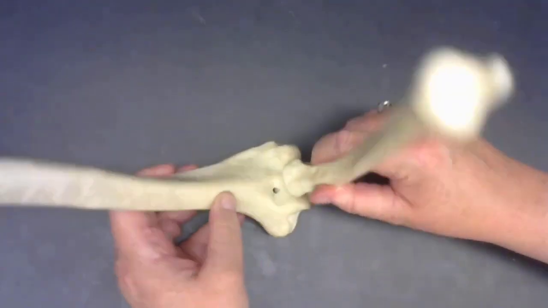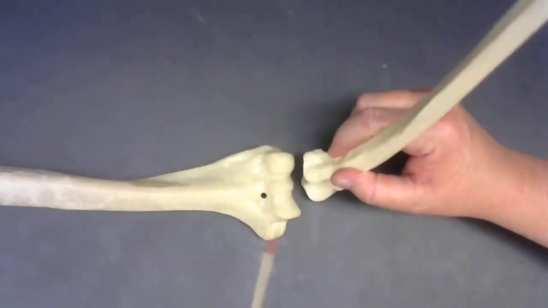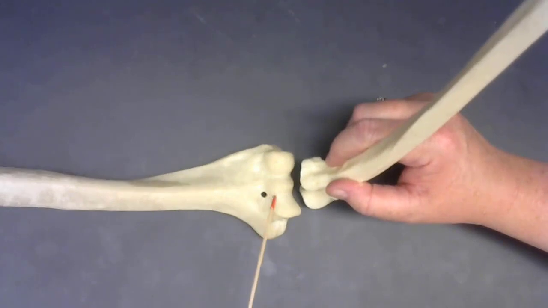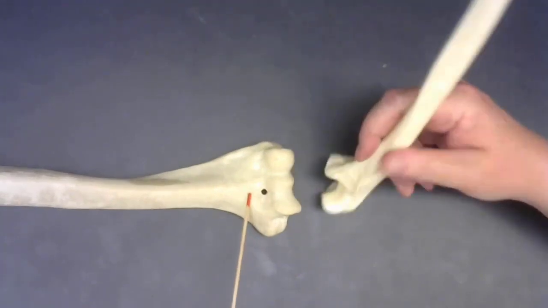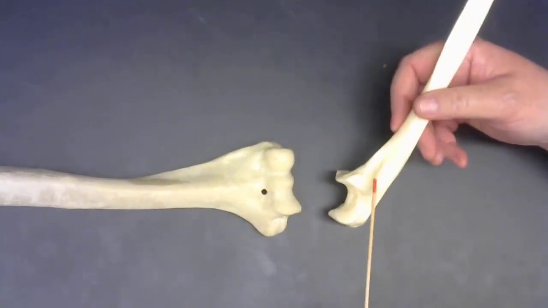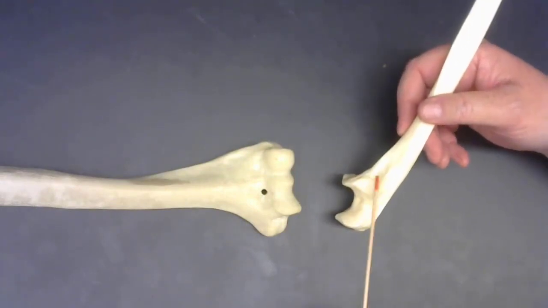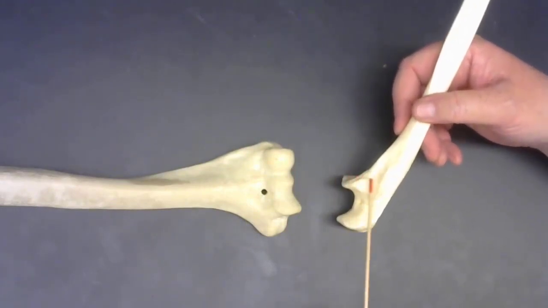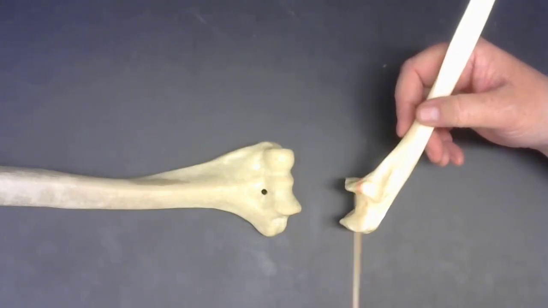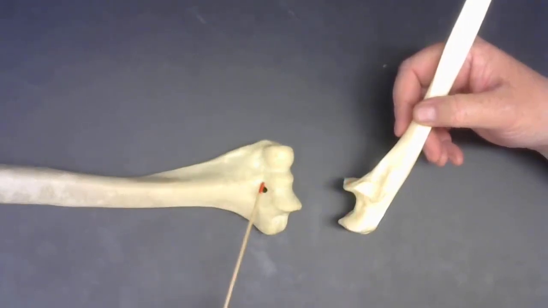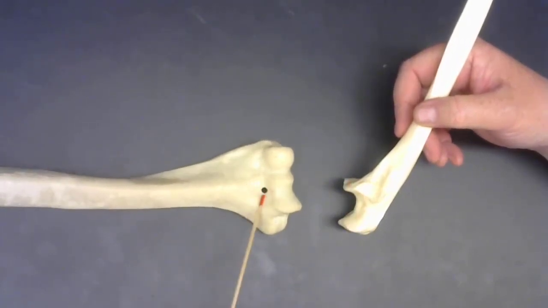Where they're going to meet is, this is the coronoid fossa of the humerus, and this, where it articulates when you are bending your elbow fully, this is the coronoid process of the ulna. So coronoid process of the ulna articulates with the coronoid fossa of the humerus when the arm's fully flexed.